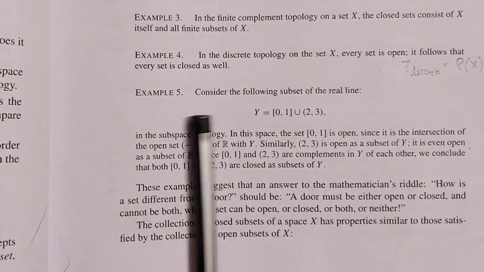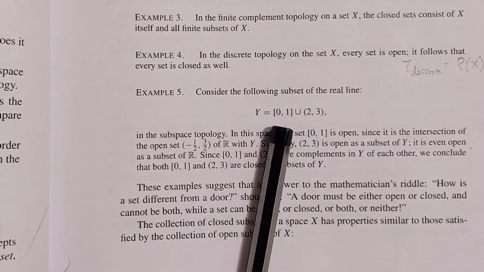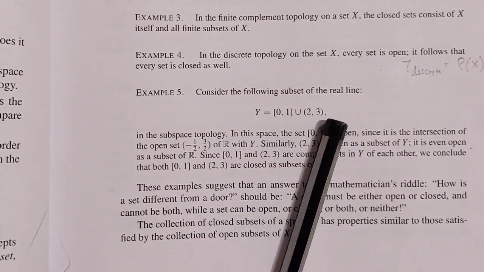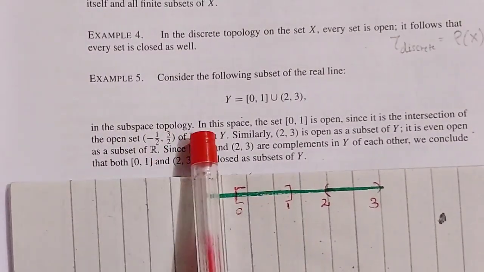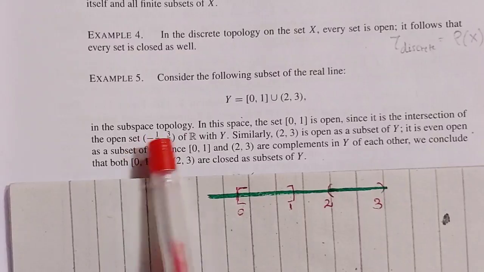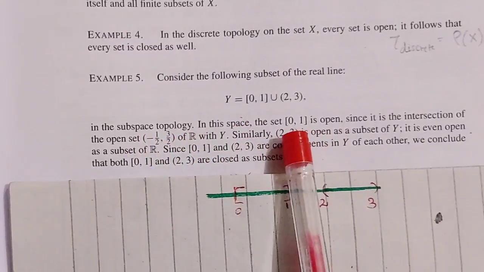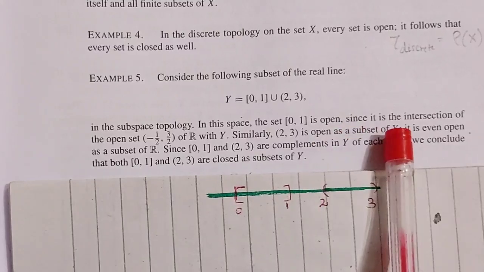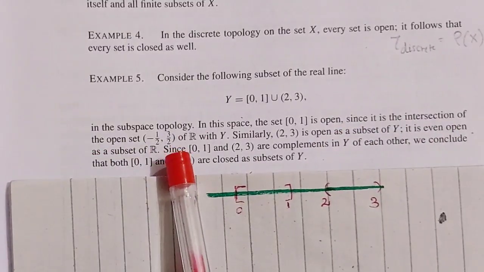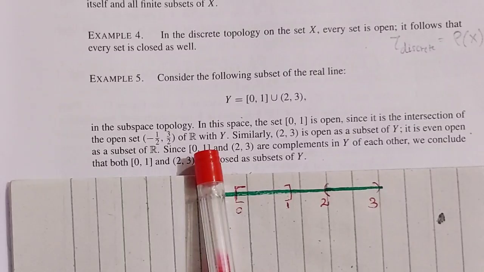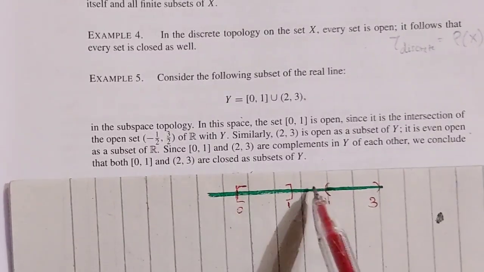You can see the last example here. Consider the following subset of the real line, Y equal to [0, 1] union [2, 3]. This set you have to view as a subspace topology. With respect to the subspace topology, [0, 1] is open, since it is the intersection of the open set (minus 1/2, 3/2) of R with Y. It will be like from here to here.